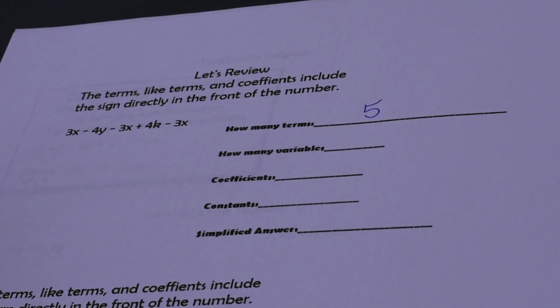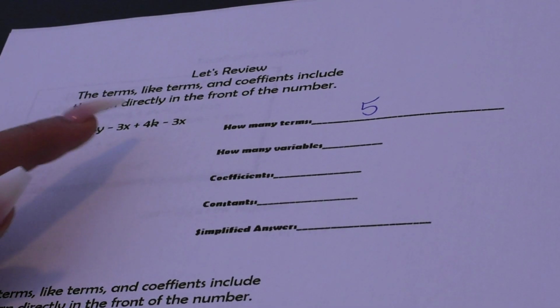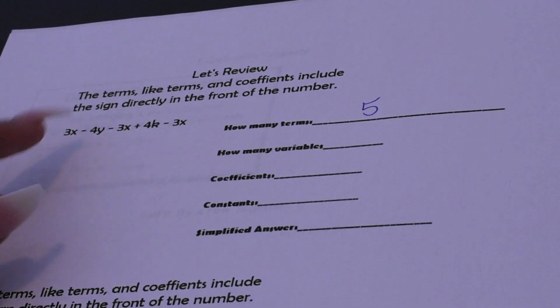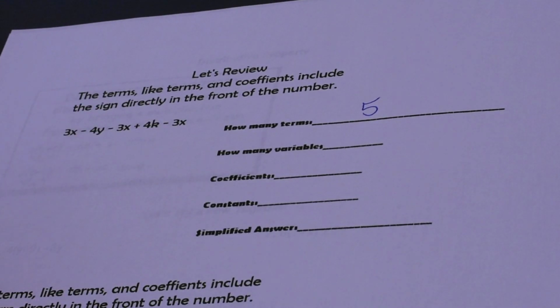How many variables do we have? So we have the variable x, we have the variable y, and we have the variable k. We're not going to count these x multiple times, right? X is one variable, y is one variable, and k is one variable. So we have 3 variables.